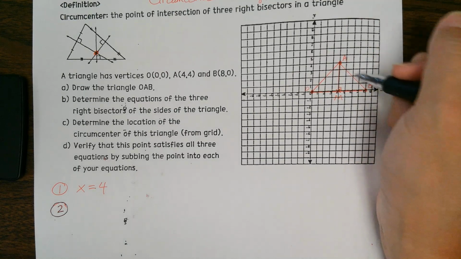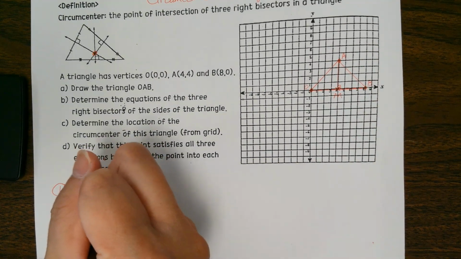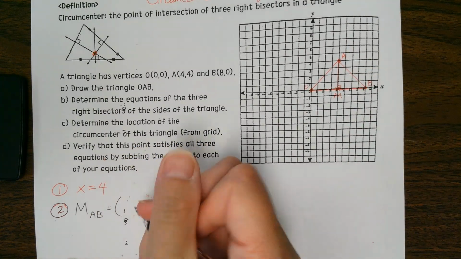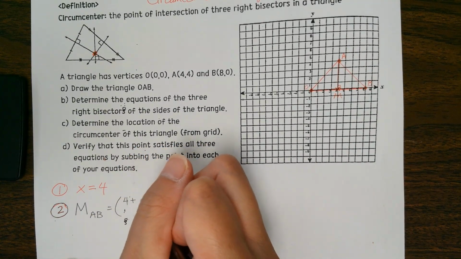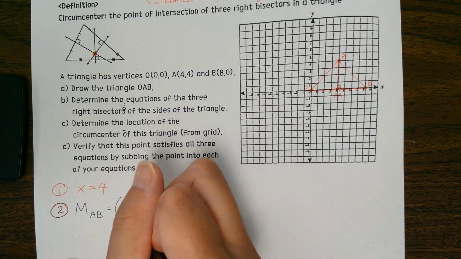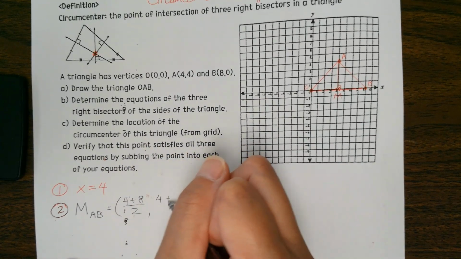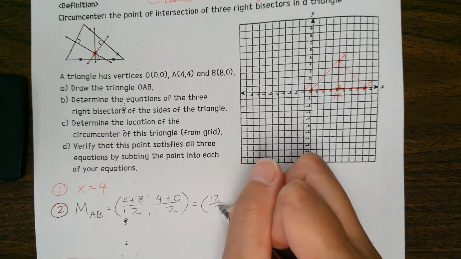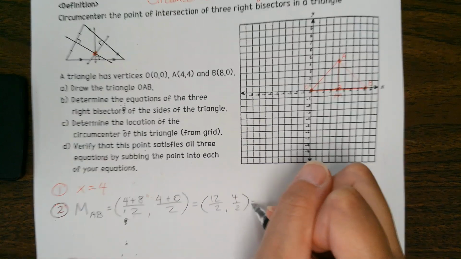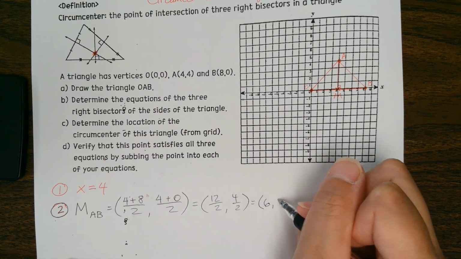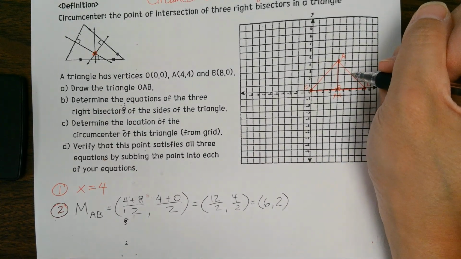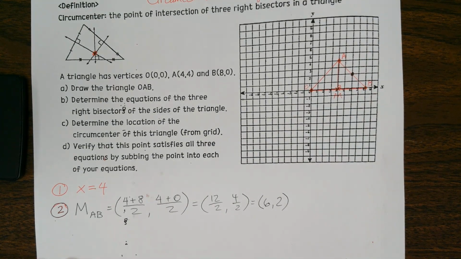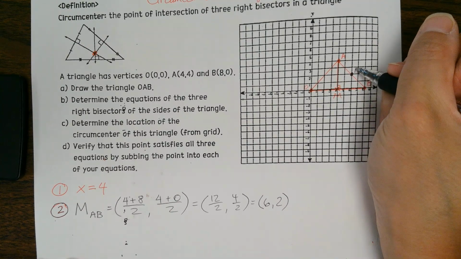Let's do the midpoint between AB. x1 plus x2 divided by 2, y1 plus y2 divided by 2. So you get 12 over 2, 4 over 2, which gives you 6 and 2. 6, 2, right here. That's my midpoint right here.